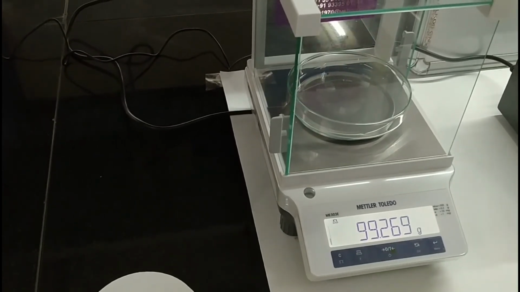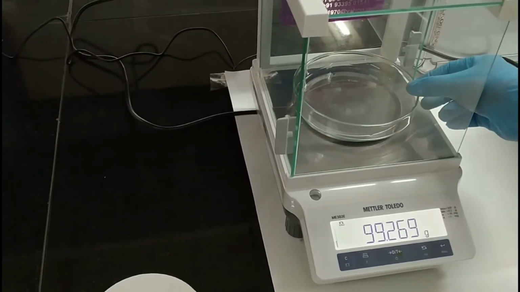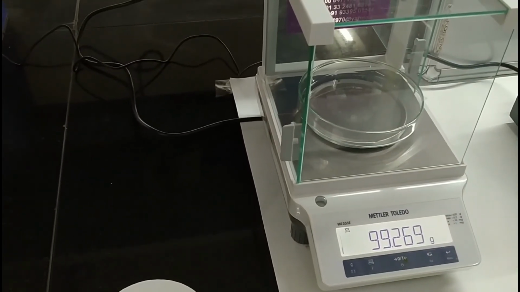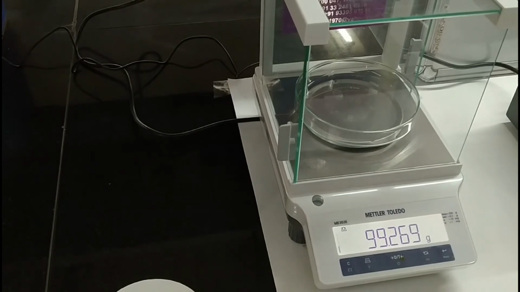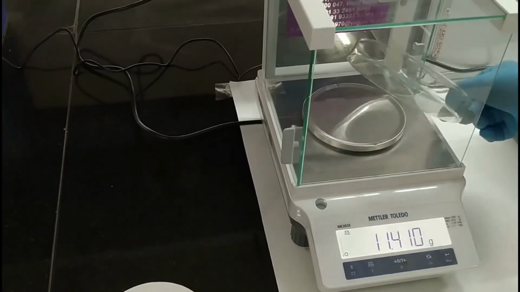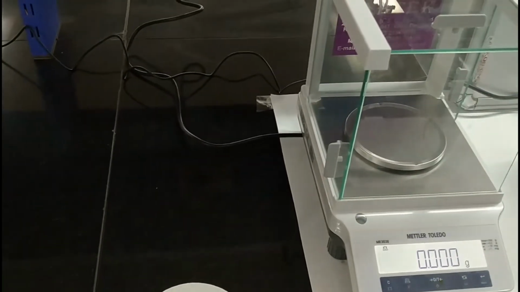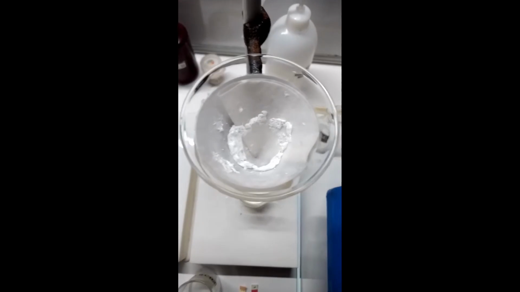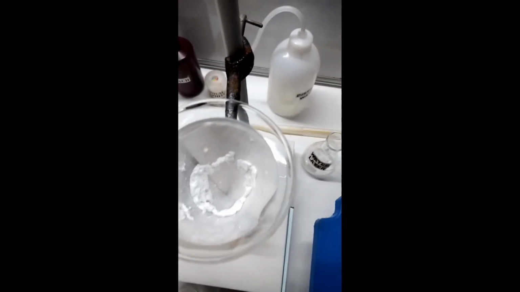Now what is the weight of this petri dish? 99.269. We have to wash this with ice cold water.